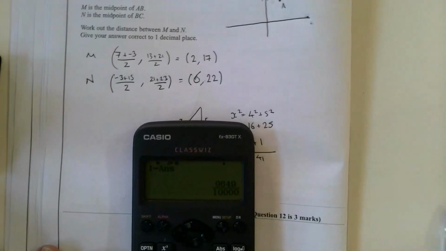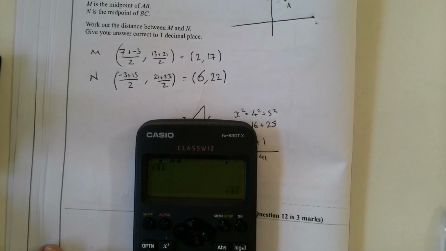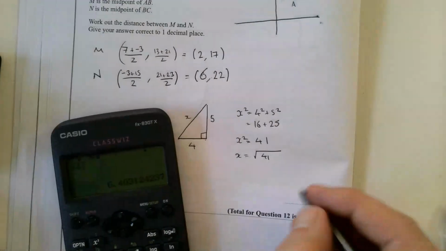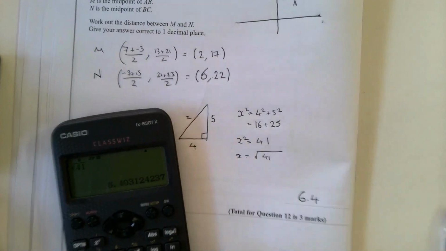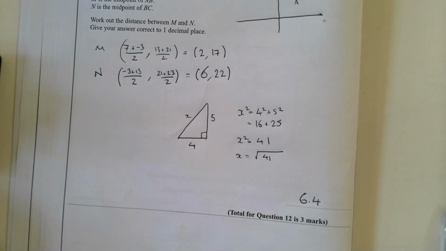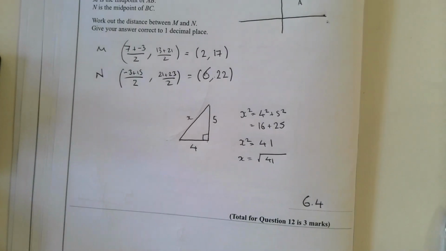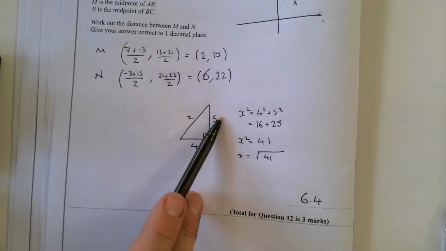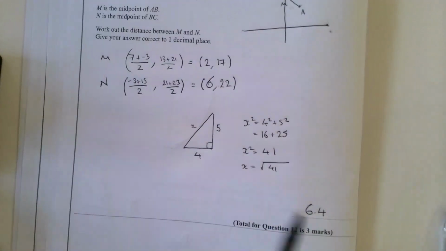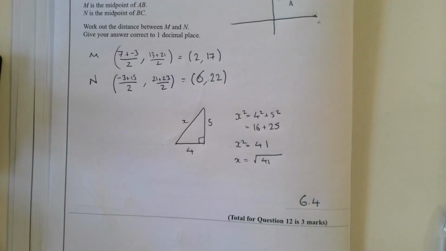Now I don't know that one, so I'm going to type square root of 41 into my calculator, and that gives me approximately 6.4. So my answer there would be 6.4. And really I'm finding the averages of numbers. I'm using Pythagoras, but it's a bit hidden, so we just need to get you into that habit of finding it.